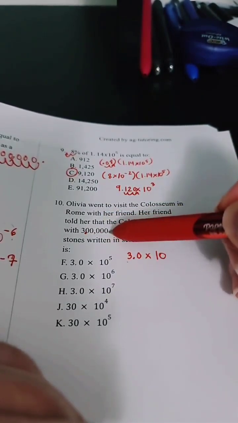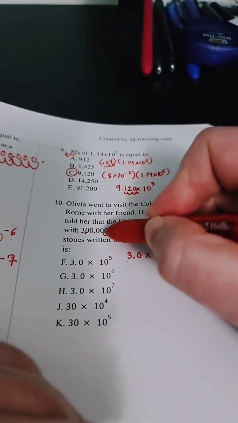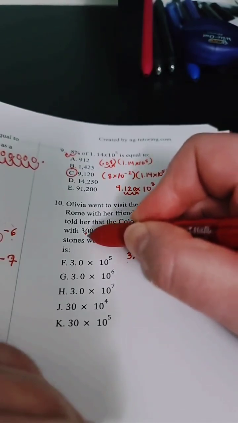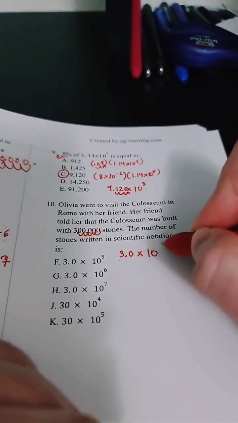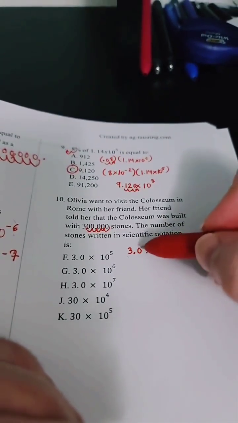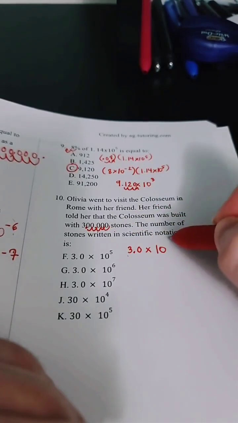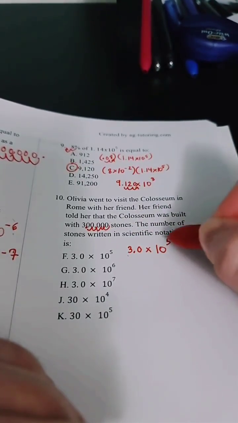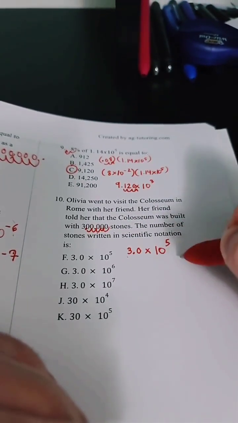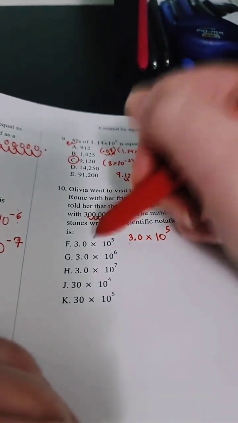So I'm going to say to get from here to there, I had to bunny hop 1, 2, 3, 4, 5 spaces. And so if I'm going from 3 and I want to make sure that it gets to 300,000, I'm getting bigger. So I would have to have a positive number as my exponent, so it's positive 5. So then it would be F.